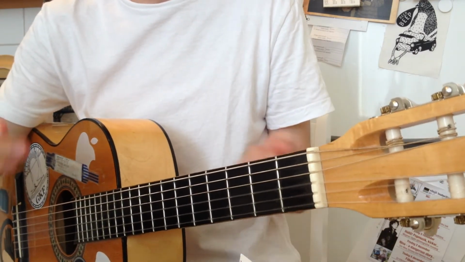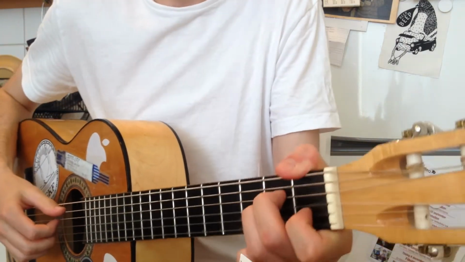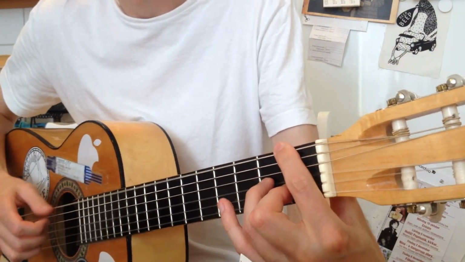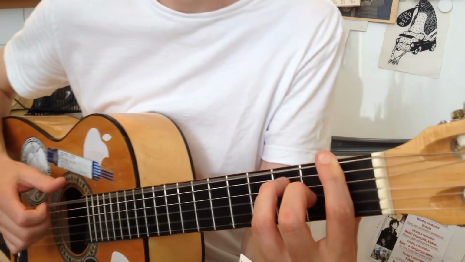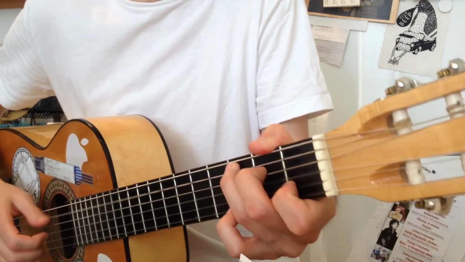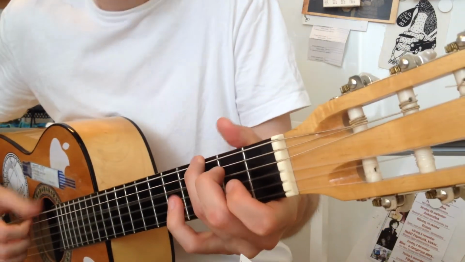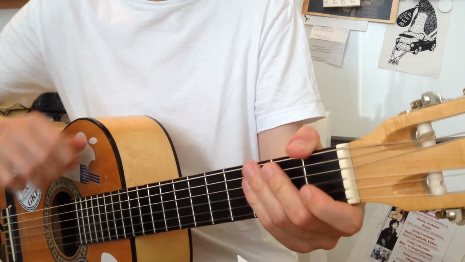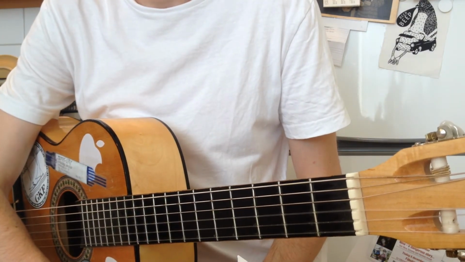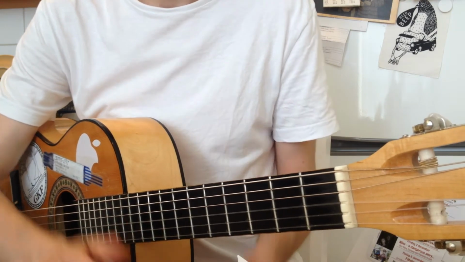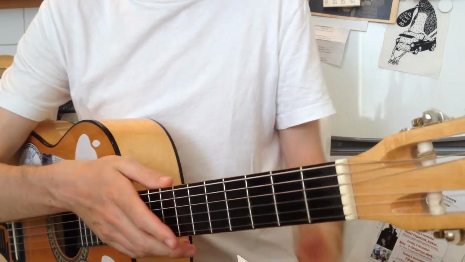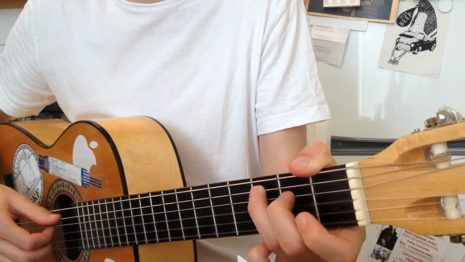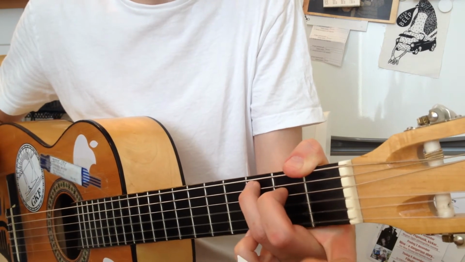But then it builds, so you might add some more notes, like add some melody and just add some dynamics and play around with it. But then it ends sort of abruptly on the C chord, and you can end on an open C major 7, so it's like the normal C shape, but lift your index finger.